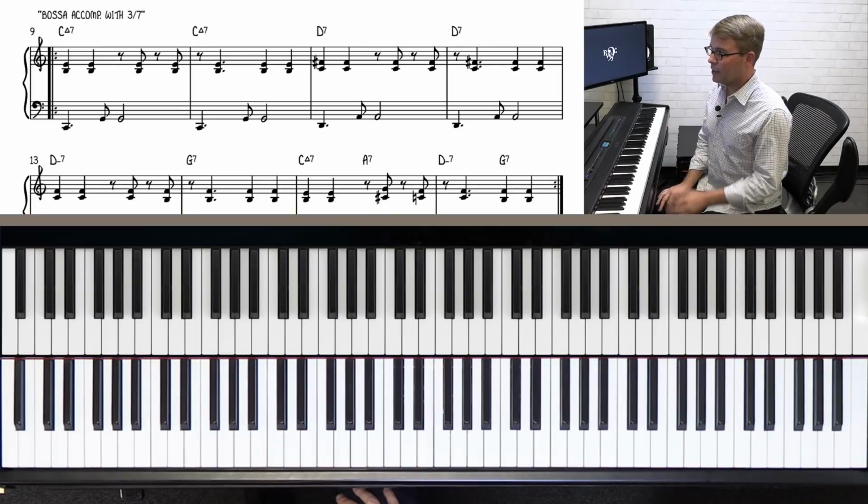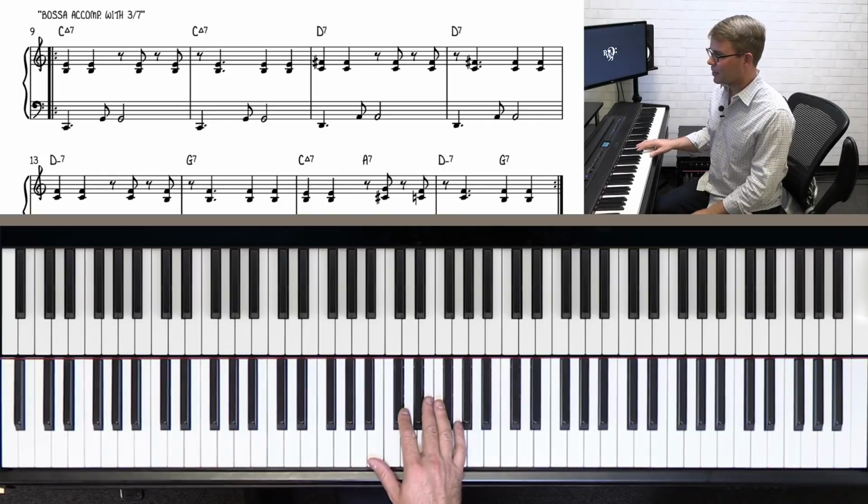And now we're going to try to play it together, right hand only, but with the track this time, so you have some context. Here we go.